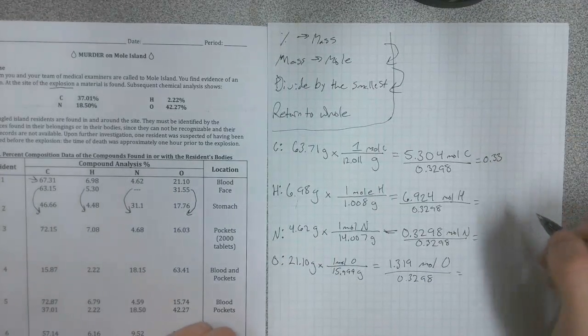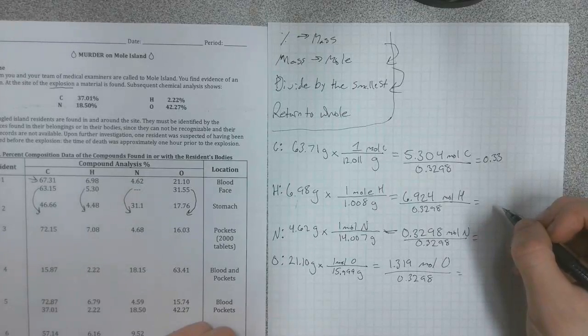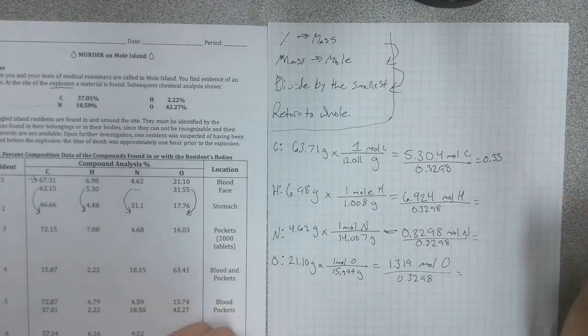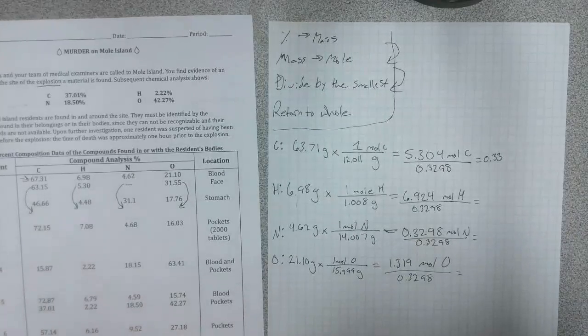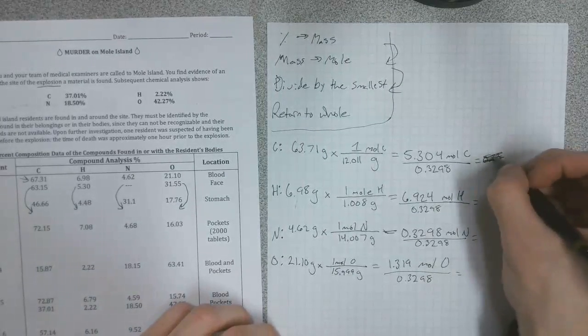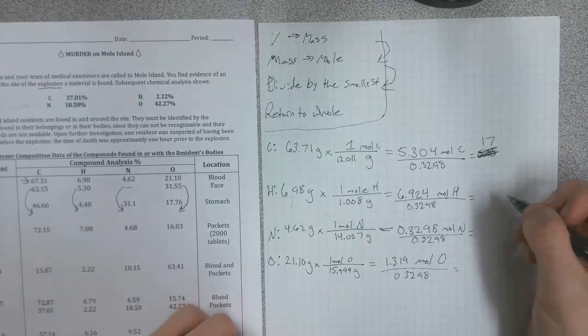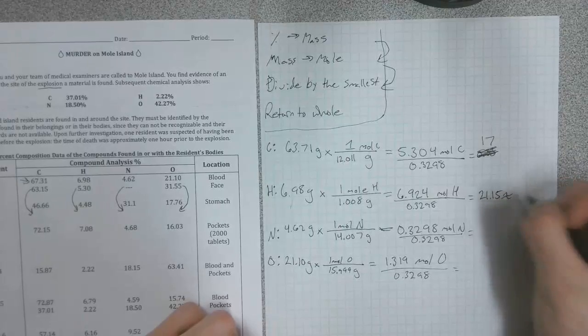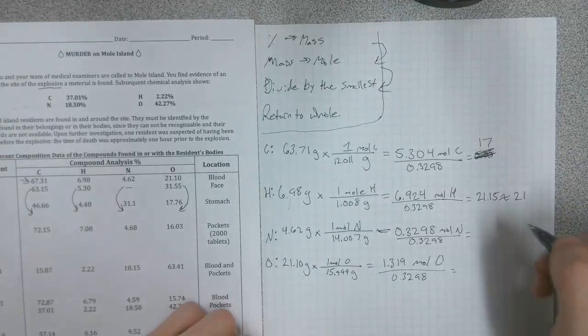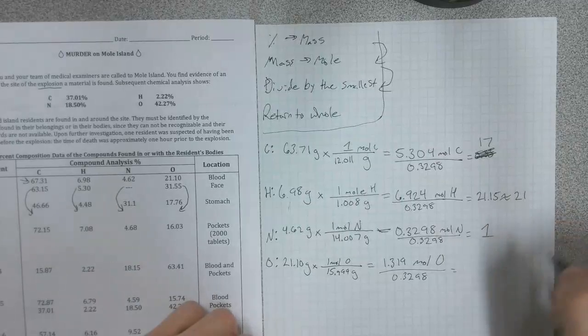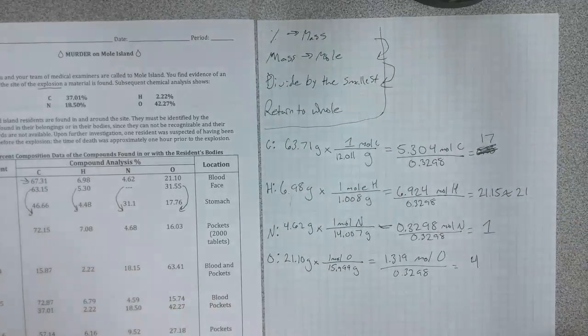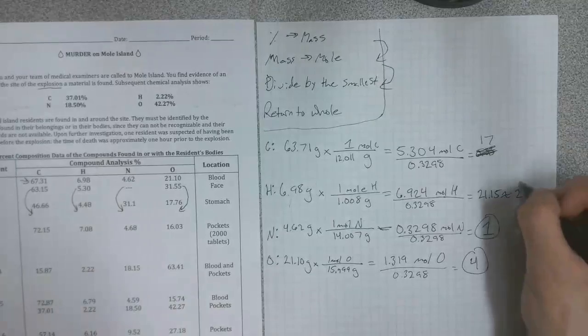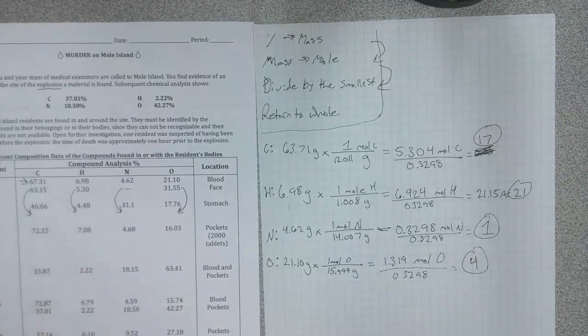Wait. Oh yeah, no, this makes sense. No, it doesn't. Sorry. You should get 17, 21.15, which we can actually just say is 21, 1, and 4. All right. All of these numbers here are going to represent our mole ratio.